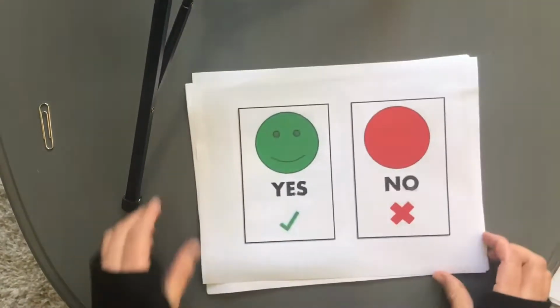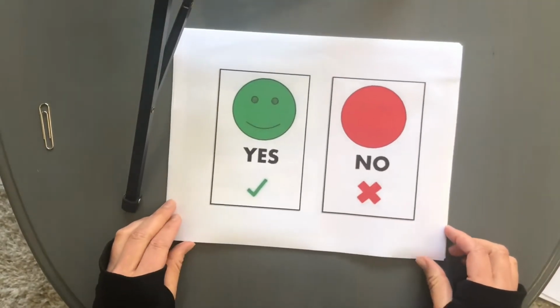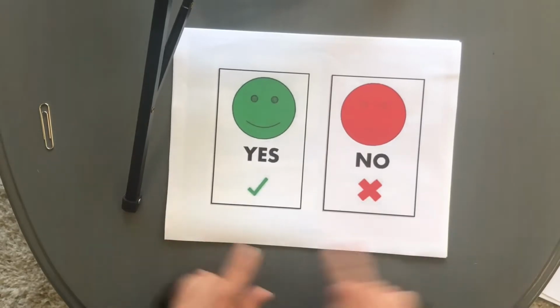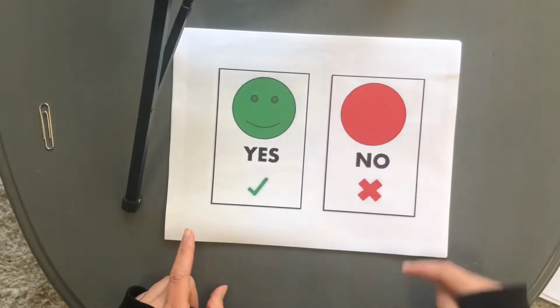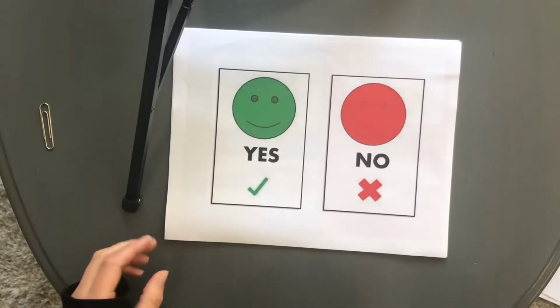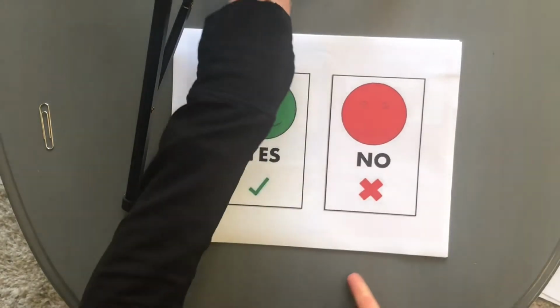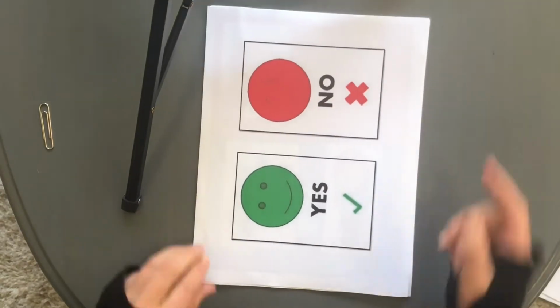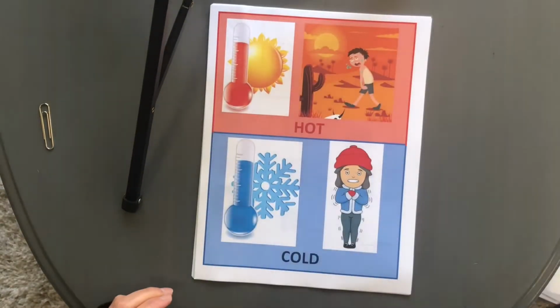Same with this one. This has to do with just making the class a little bit more interactive. You can either keep it as one paper or cut it out in yes and no. So if I ask questions, what we do in class is we have them raise up the correct answer a lot, just so they're practicing this communication skill and making the lessons more interactive.